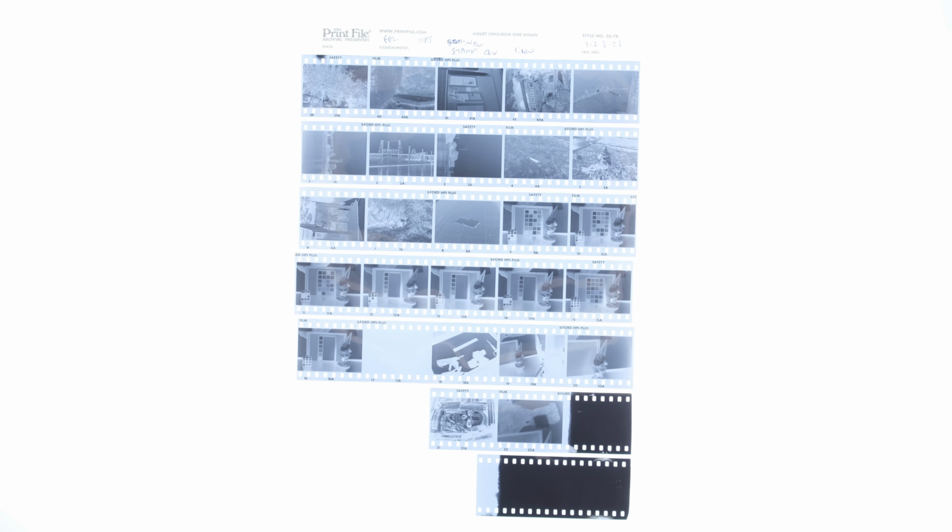And finally, the main reason why I like to use it is for the utility. You could develop pretty much anything with stand development. If you don't know the times or what kind of film you have, just stand develop it and you'll get something. And while all that sounds good, there are some important side effects to be aware of.